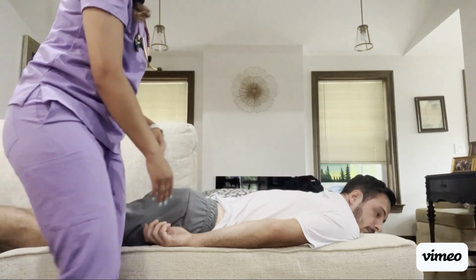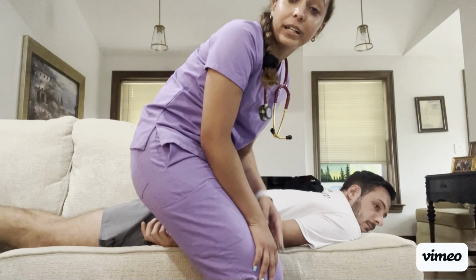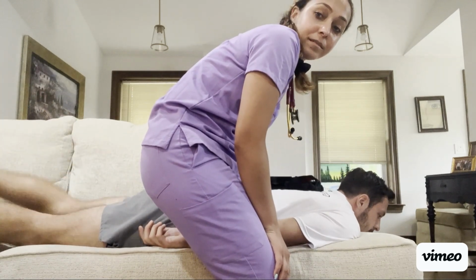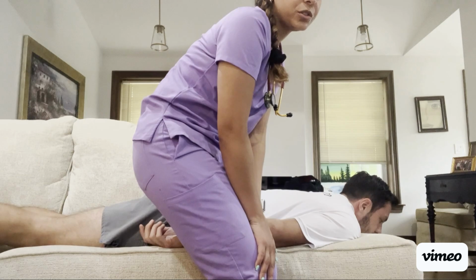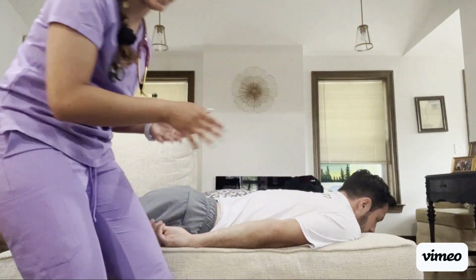Next, I'm going to do range of motion. So I'm going to have him lift his legs up one at a time. Lift that leg up. And now the other one. Good, he's able to do that. So that shows extension of the hips. Now I want you to turn back over.